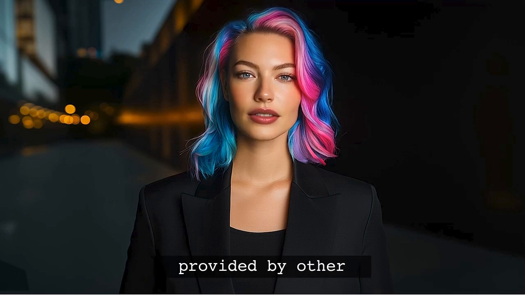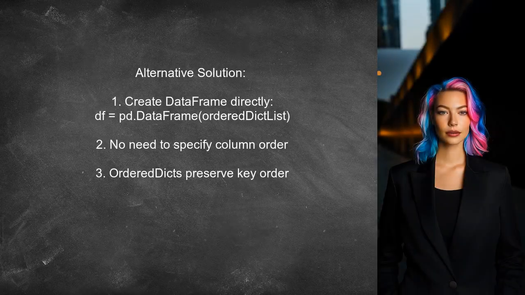Now, let's look at the answers provided by other users. An alternative approach shared by another user suggests creating a Pandas data frame directly from the list of ordered dictionaries. They emphasize that you don't need to specify the column order, as ordered dictionaries maintain the order of keys inherently.